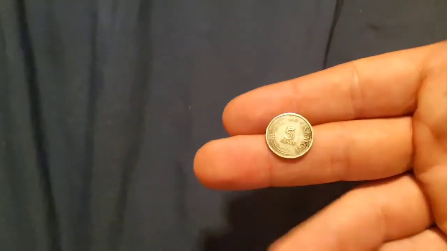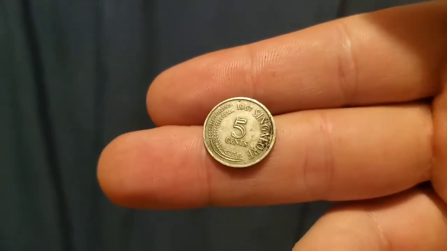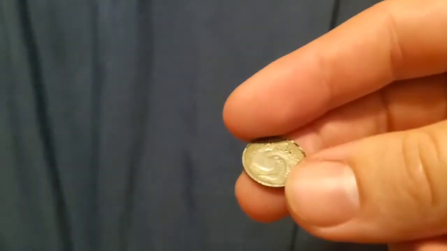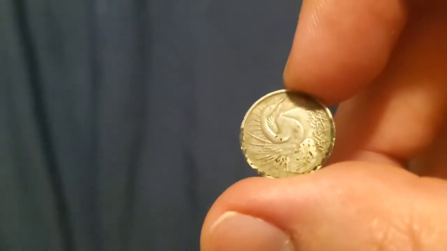The first of this is the smallest coin I have. See how tiny it is? It is a 1967 Singapore nickel. It looks like it has barley on it, and then it has a swan on the reverse side. I love how tiny this coin is. I also love how there are all these different sizes and shapes and designs for coins, which makes it really interesting.